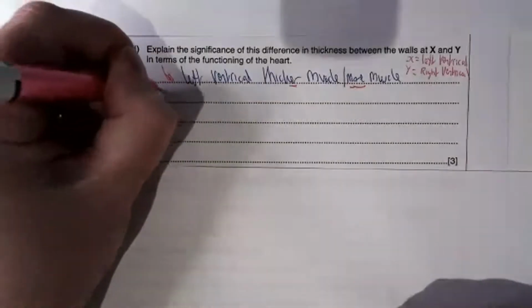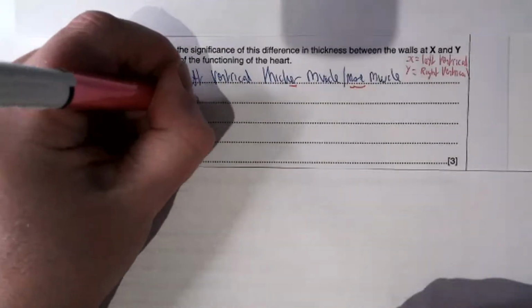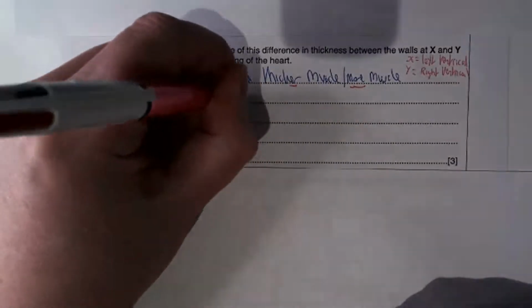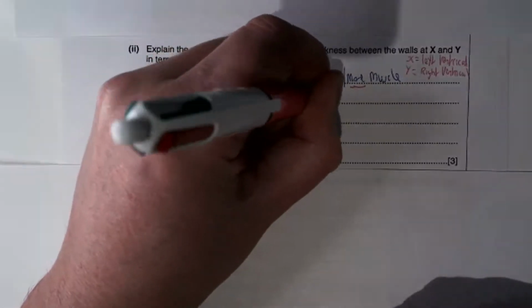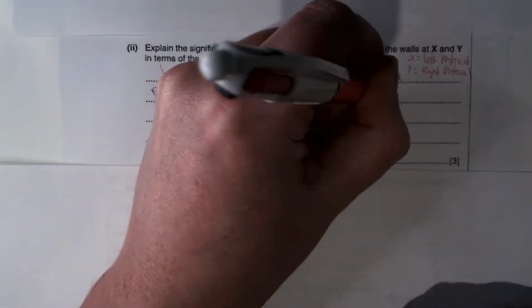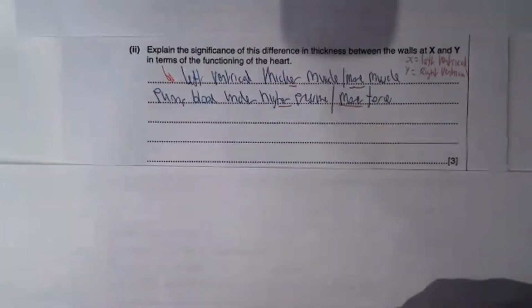And that allows it to pump blood under higher pressure or with more force. Again, using those comparative statements, higher, more.